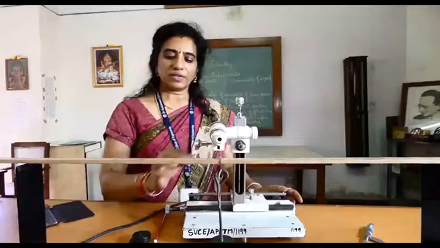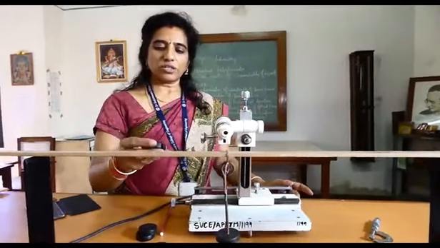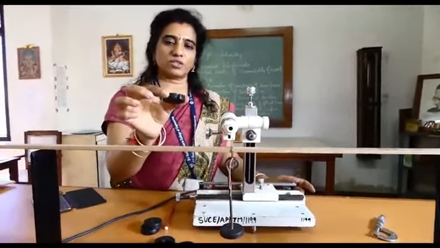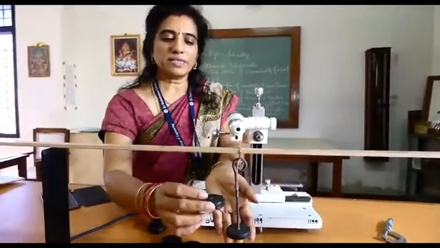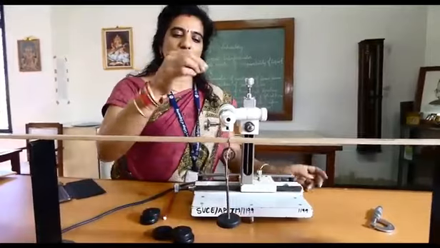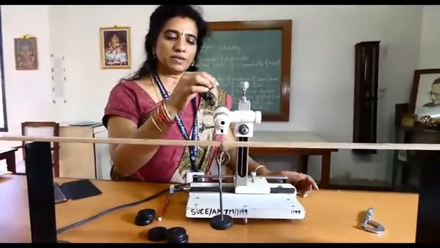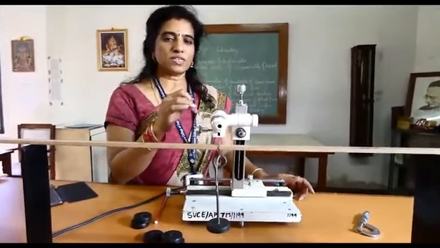So what we require is that the tip has to exactly coincide with the horizontal cross wire for that particular load. So we'll start with the dead load. For the dead load, the tip has to coincide with the horizontal cross wire. Then we add the slotted weights, whose value is 50 grams.